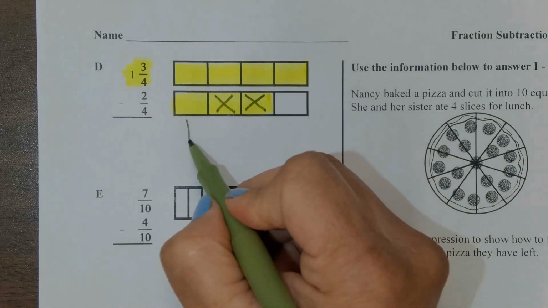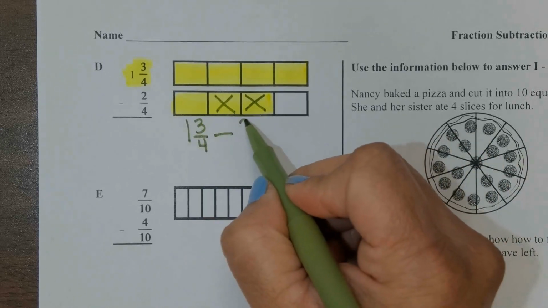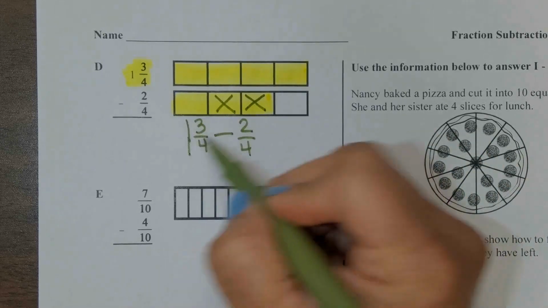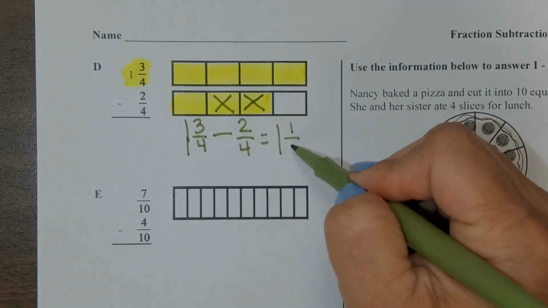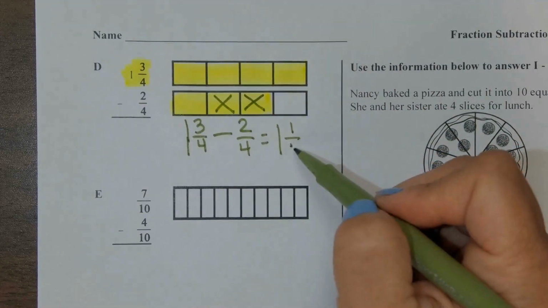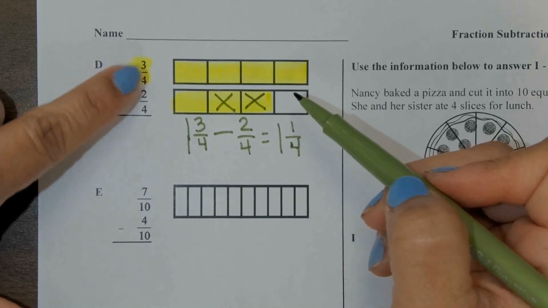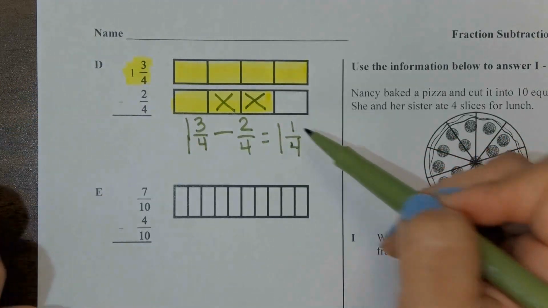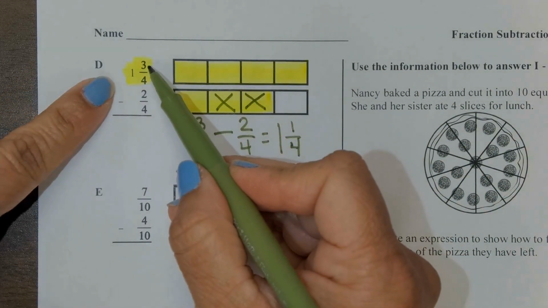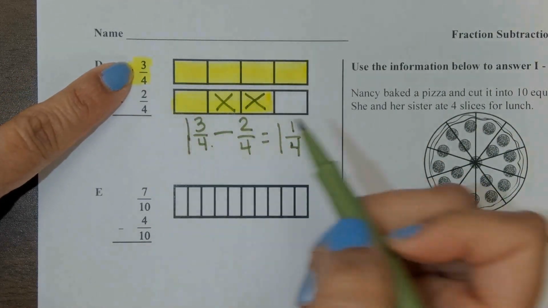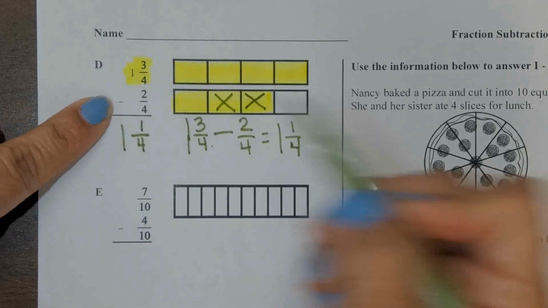I can also write my subtraction sentence this way. It equals 1 whole and 1 out of 4, because 3 minus 2 is 1. My denominator stays the same. So 3/4 minus 2/4 is 1/4. 1 minus 0 is 1. 1 1/4.